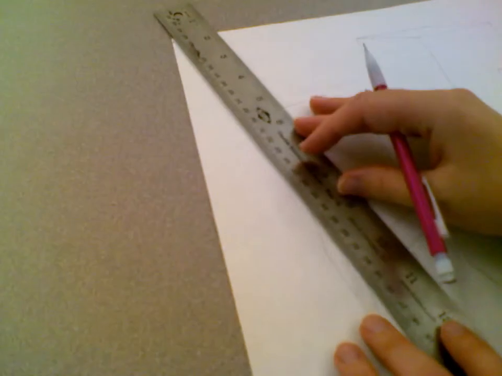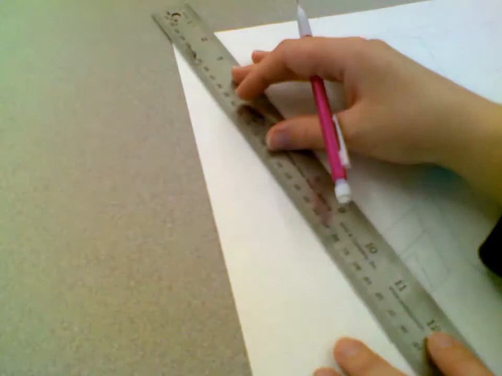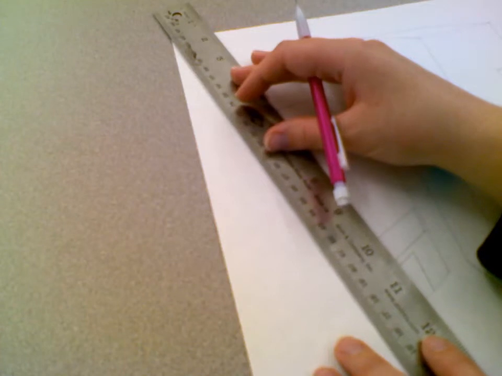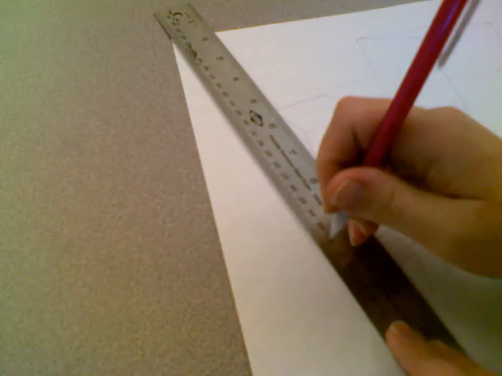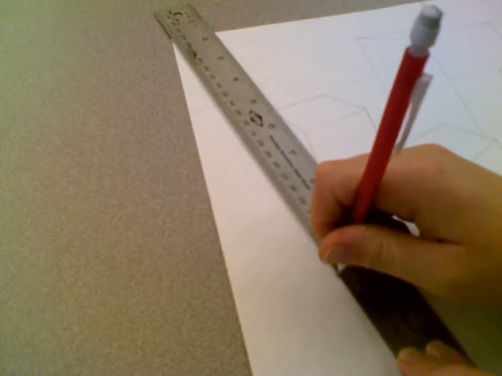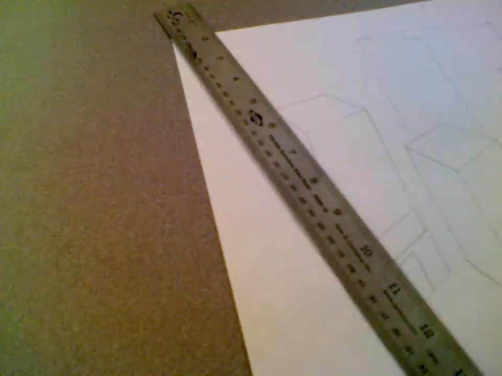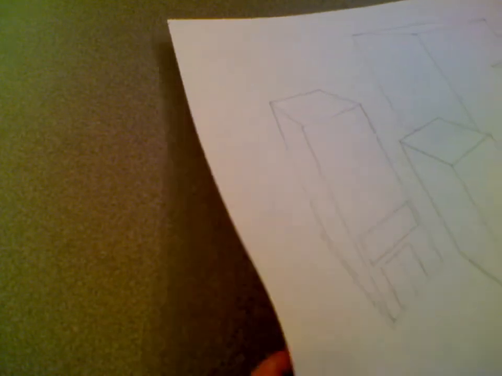Okay, so I'm going to start off. I'm going to think about how wide I need my sidewalk, and I'm just going to basically trace around my building. Okay, so I've added a line. I do want to extend that line slightly.